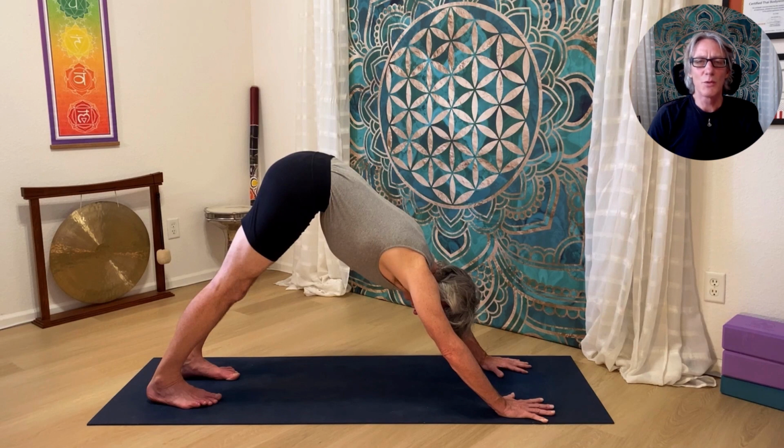So one cue that you can give your students, or you can think about yourself when you're doing these poses, is if you tell someone to press through their hands with equal pressure, and then to subtly take their inner elbows up towards the ceiling, basically what you're cueing is them to externally rotate their humerus bones.